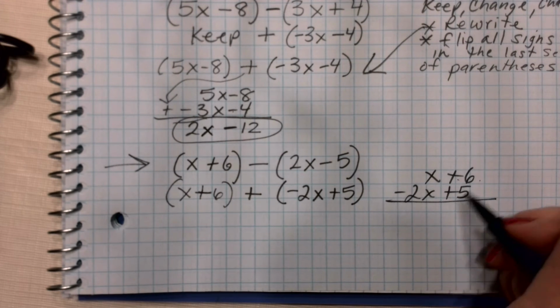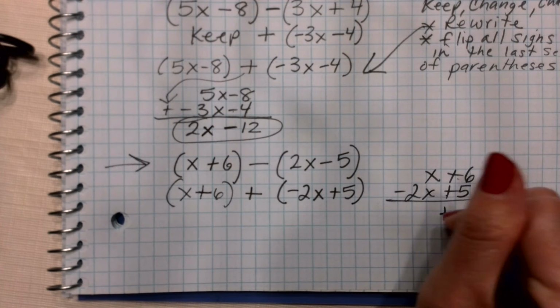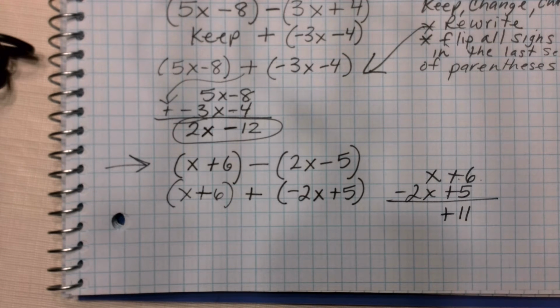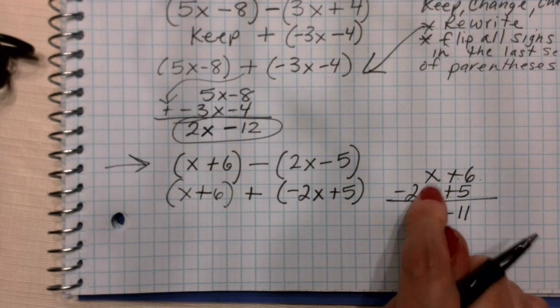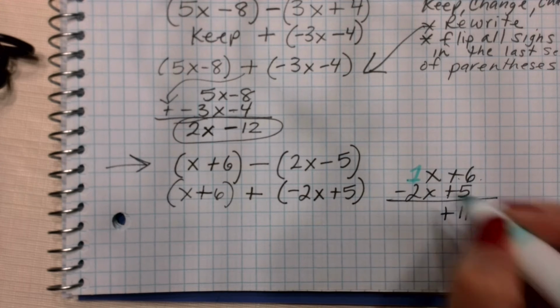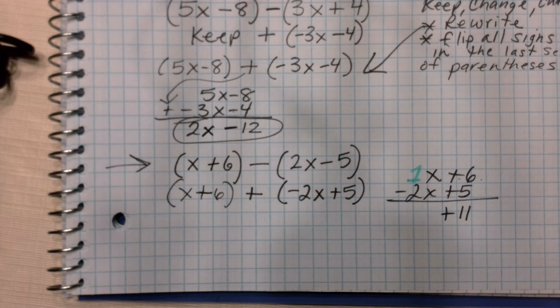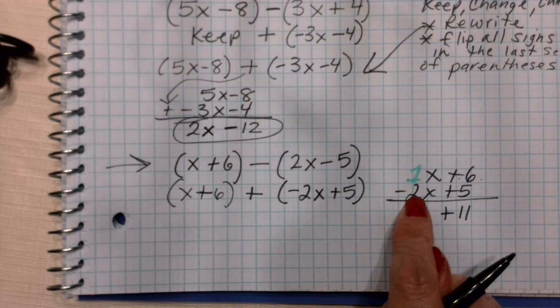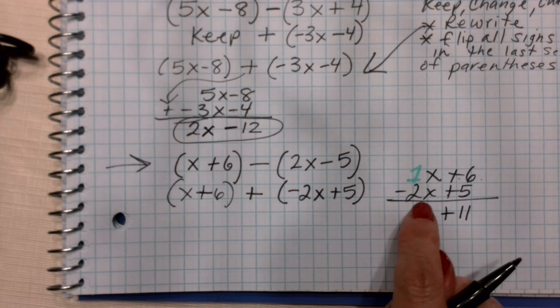A positive 6 plus a positive 5 is a positive 11. They're the same sign, so we just keep going further to the right on that number line, and we get a positive. And then we have an x, which again, it's by itself, so it has that invisible 1 in front of it. And we have 1 x, but I owe 2 x's. So we're going to subtract those numbers.